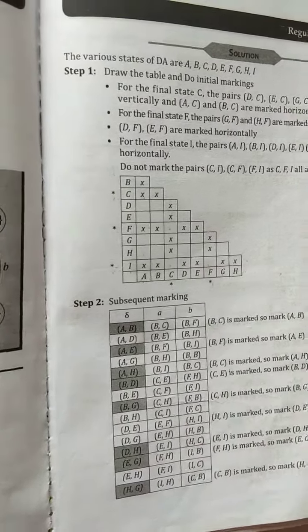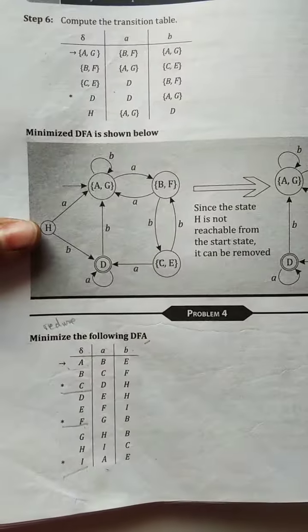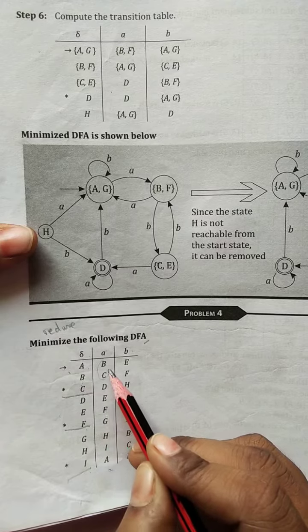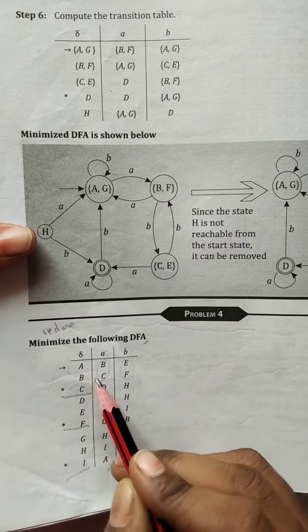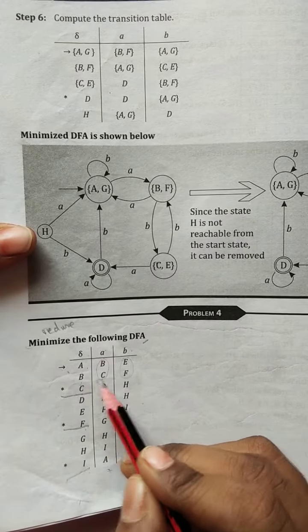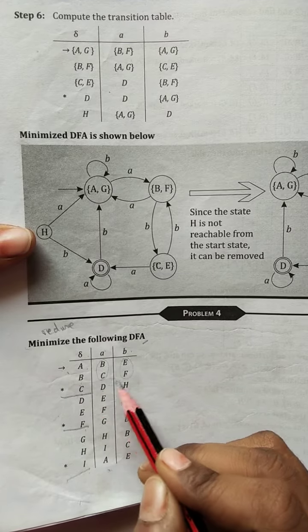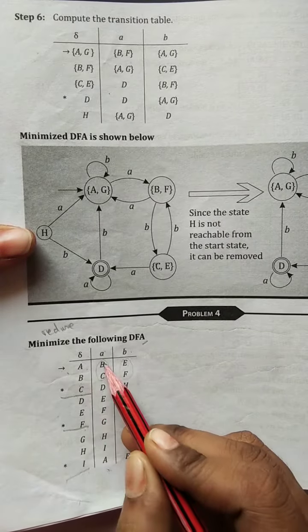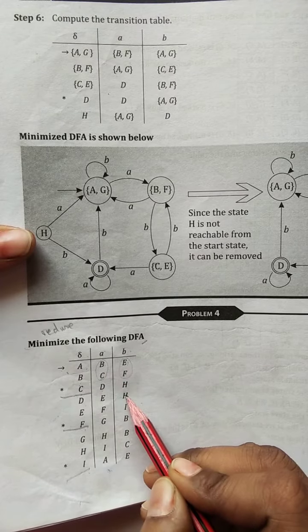Now how to construct this one? See here, they have given the solution. For AB we have to write BC and EF. For AC, BD, EH. And for AD, BE, EH.